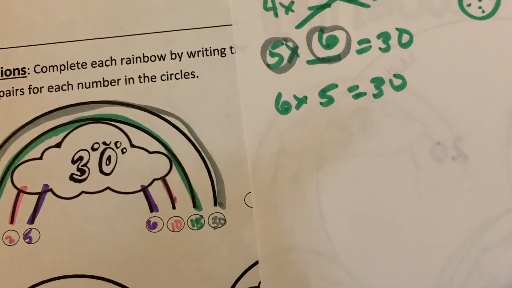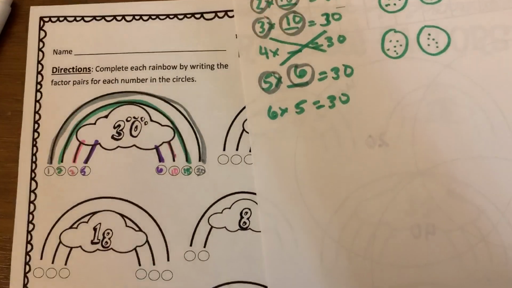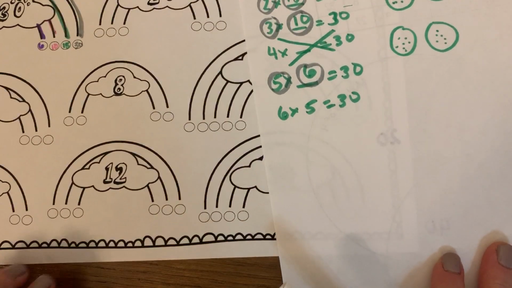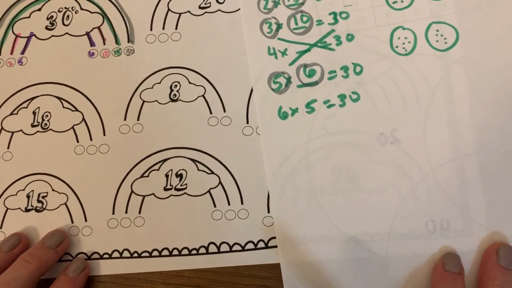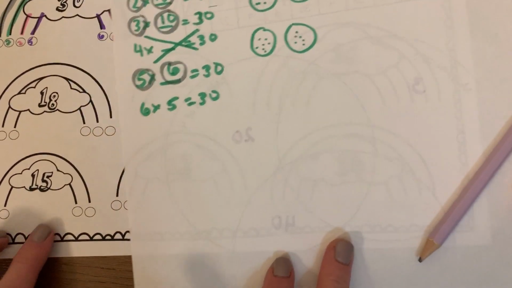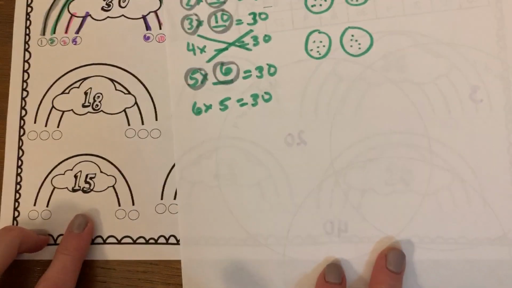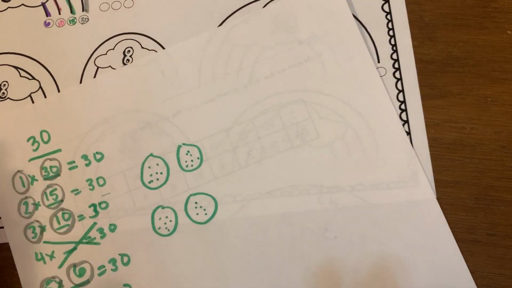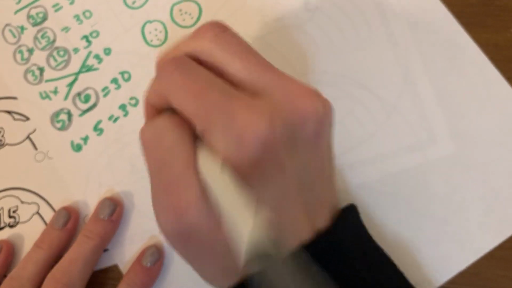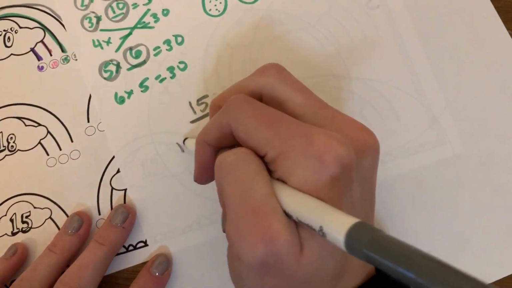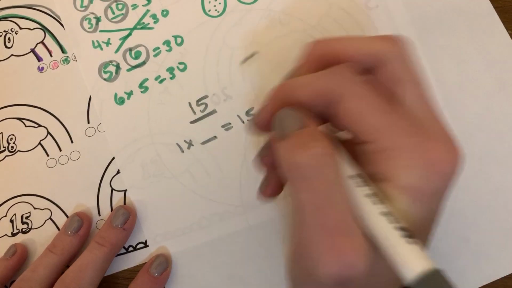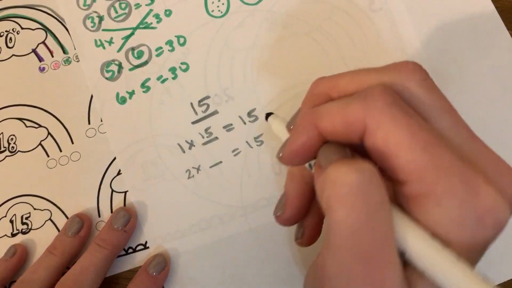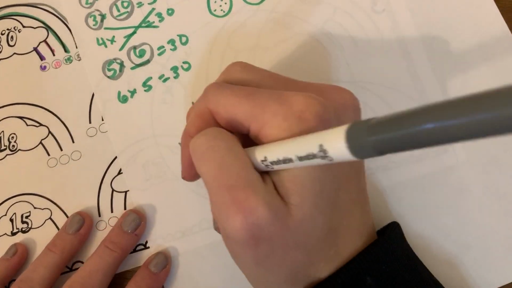I'm going to do one more with you, and then the rest will be on your own. But if you do need help after this, you can always go back to this video. Okay, let's go ahead and look at this one right here, the number 15. So let's start listing factors for the number 15. All right, so 1 times what gives me 15? Well, of course, 15. 2 times anything gives me 15? It is an odd number, so no.